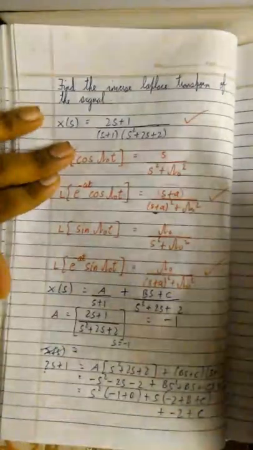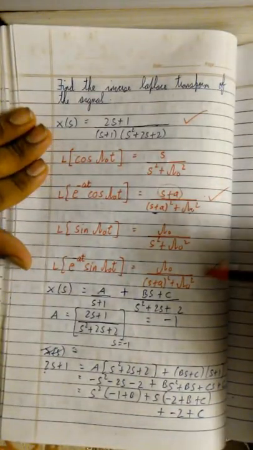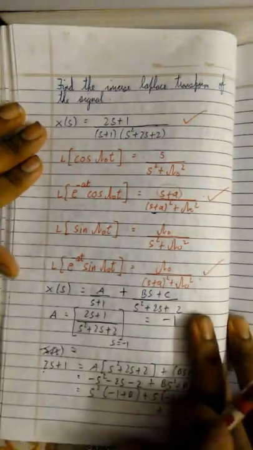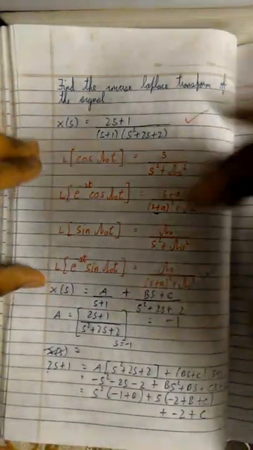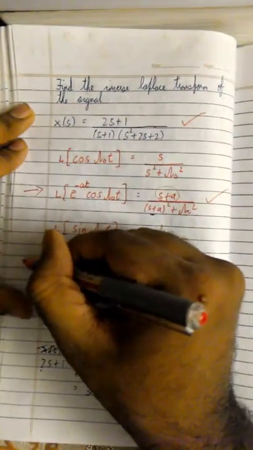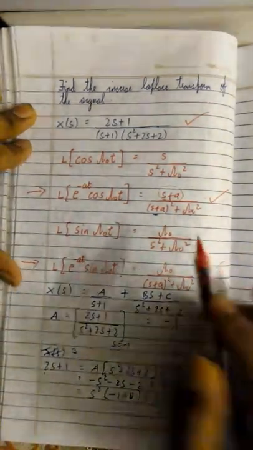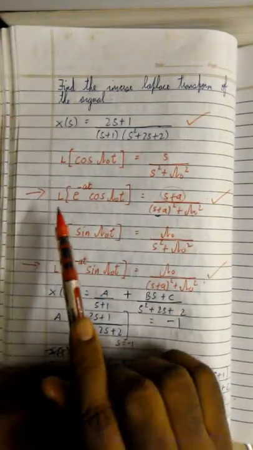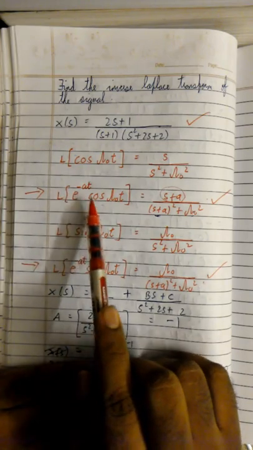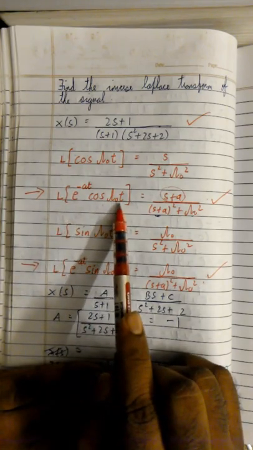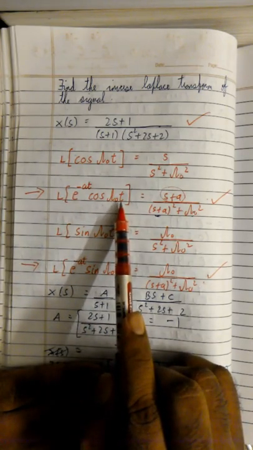So we are not using complex poles, but rather these two equations. You can use this method as long as you remember these two equations and keep them in your mind. Likewise, there are also two other equations, the Laplace transform of e raised to minus at cos h ohm 0 t. That also you should remember, right?